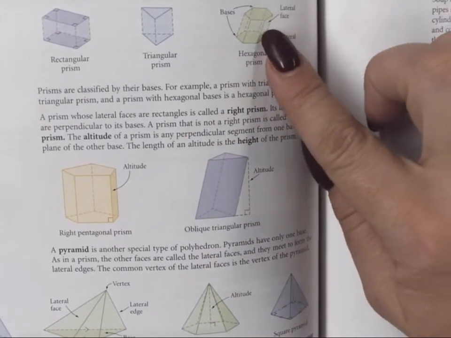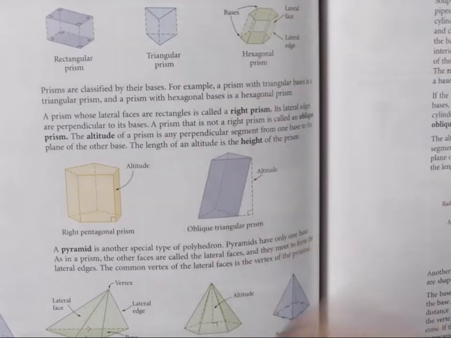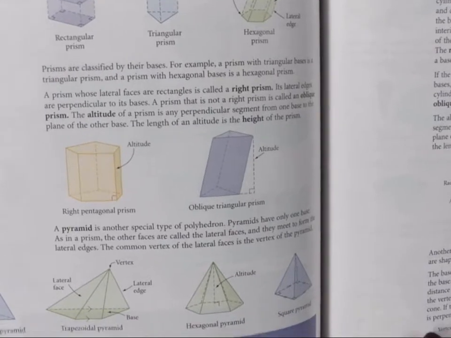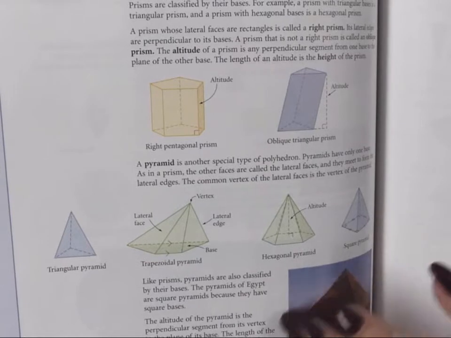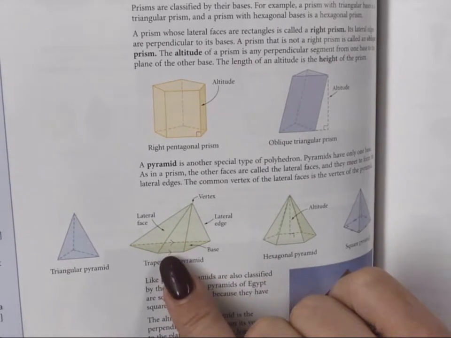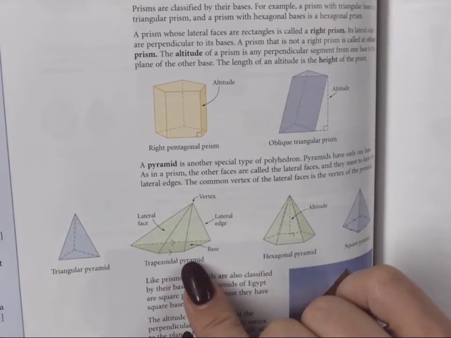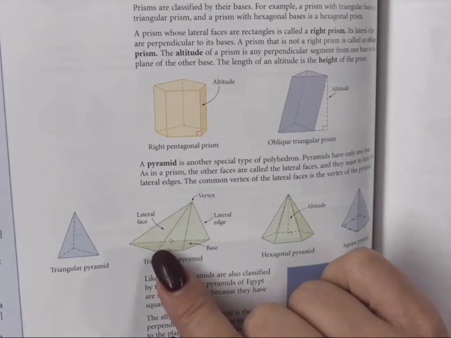Here's a great picture of what a lateral face looks like, a lateral edge. Here are my bases. So you can see all of that stuff coming in here. They've got these lovely pictures of hexagons and different kinds of pyramids. Here's one, this is difficult for me to draw, that's why I didn't draw it. Here's one that has a trapezoidal pyramid, okay? What does that mean for me? It means that the base is a trapezoid.